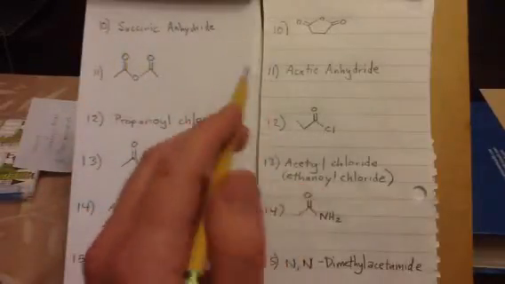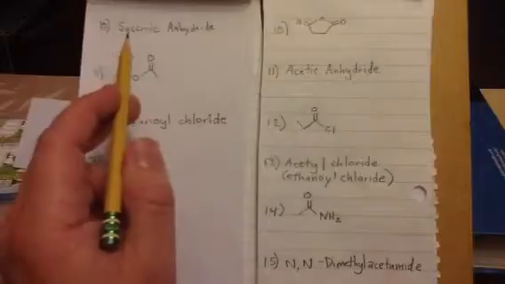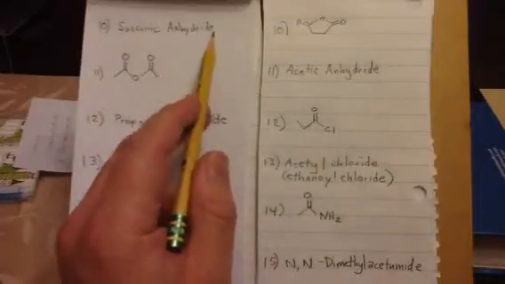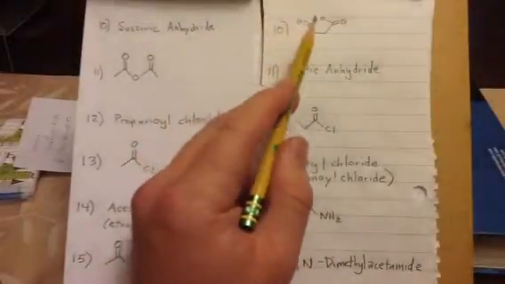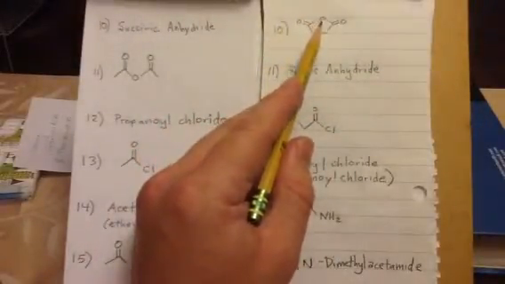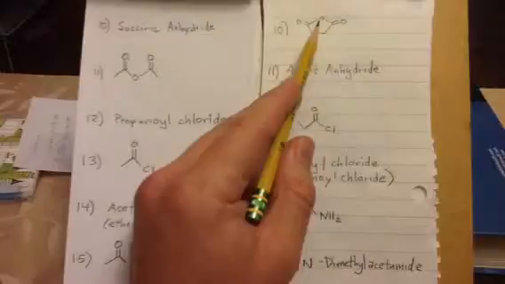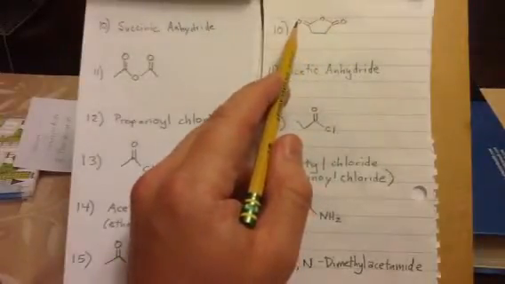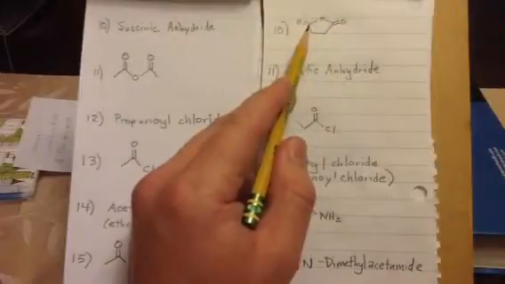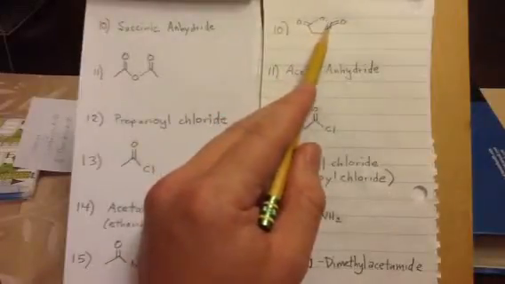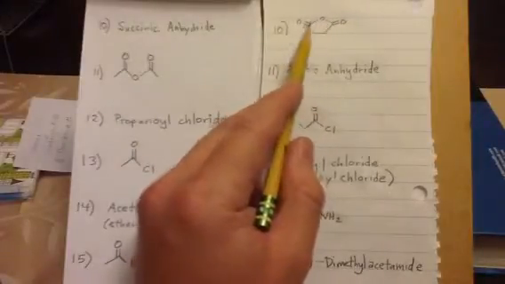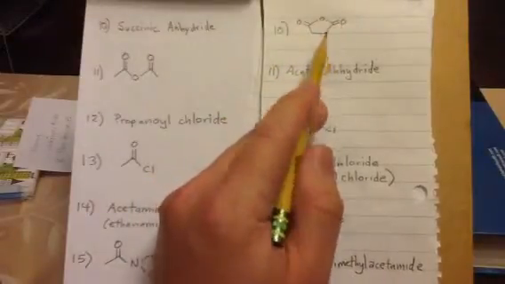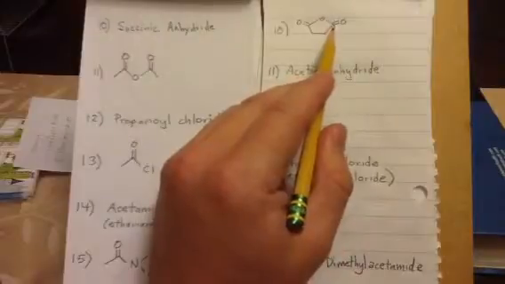So first of all, your first clue is the word anhydride. That tells you that you will have an oxygen and it's single bonded to a carbon, 2 different carbons, and each of those is double bonded to an oxygen.